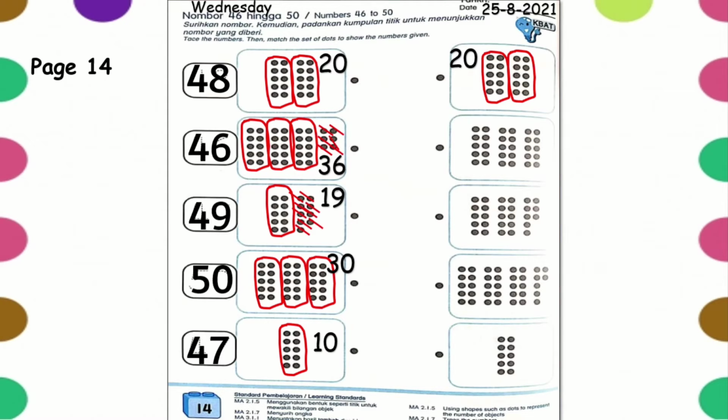Okay, the next one. 10, 20, 30. Very good. Make sure you write the numbers after you count, okay? If you don't write, it can be confusing for you.